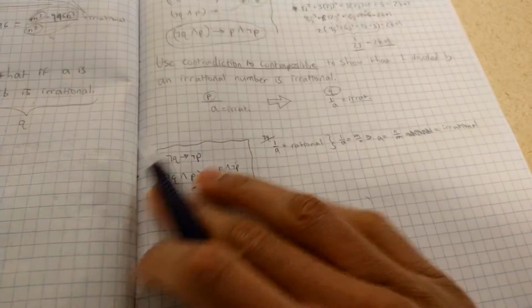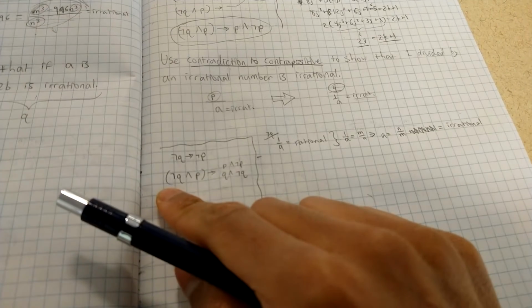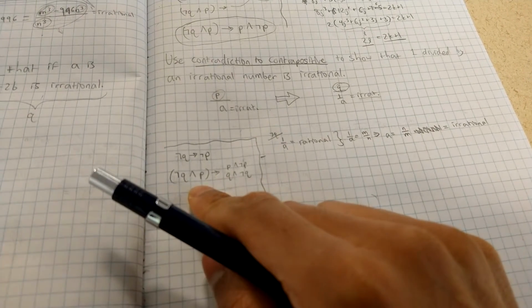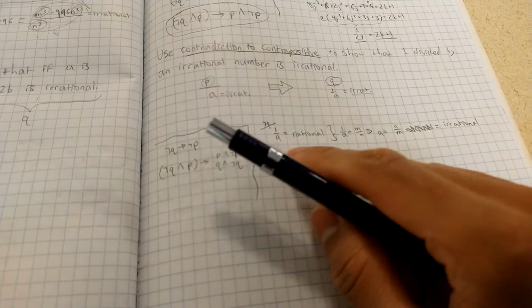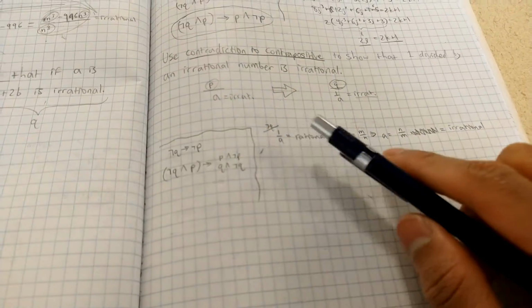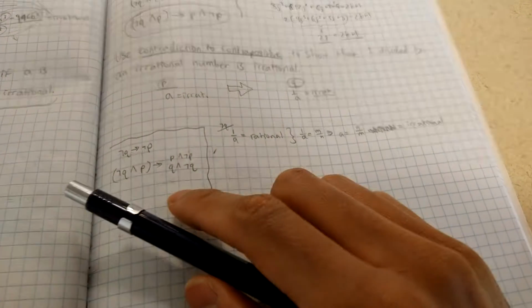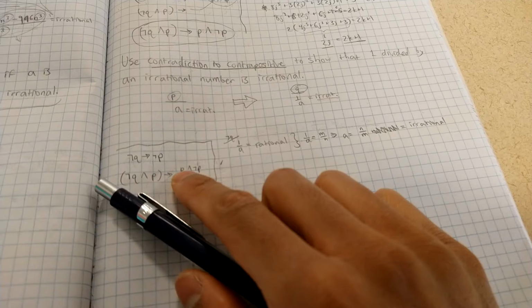Let me just explain it again in case you didn't fully understand. We did that if we say not Q and P, we assert both of them. That means we're asserting that 1 over A is rational and A is irrational. So we solve it out, we get that A is irrational and rational. So it leads to not P and P.